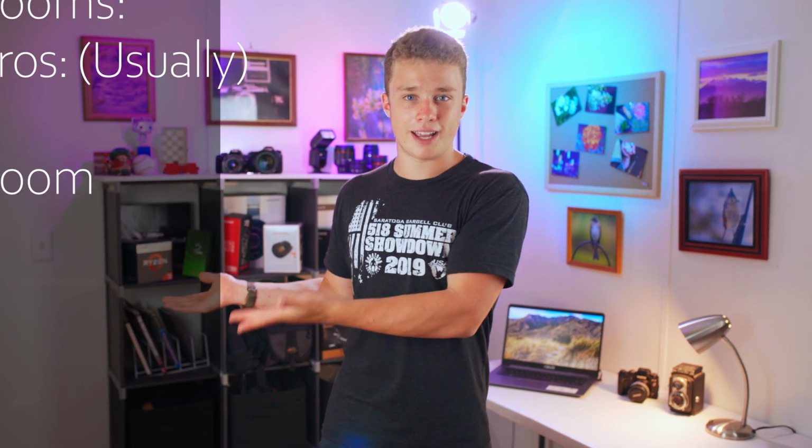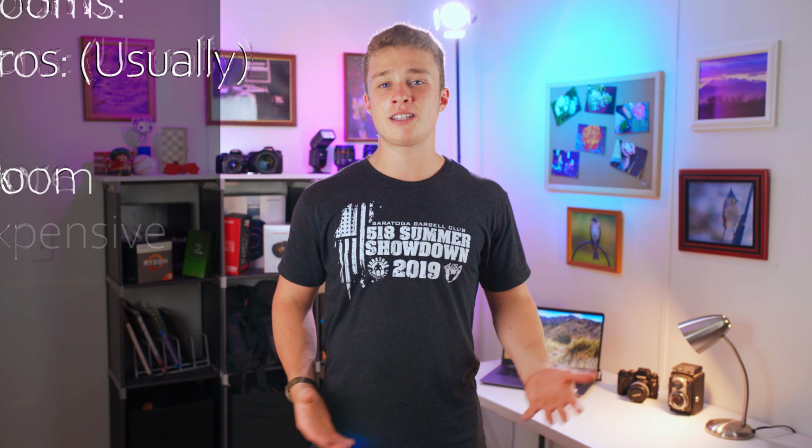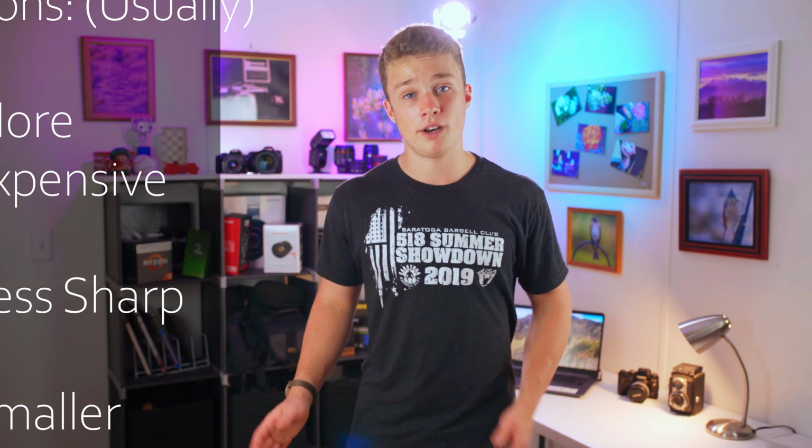Now let's move on to the pros and cons of a zoom lens. Zoom lenses can zoom in and out. That is very helpful in many situations. However, that's about their only pro, because when it comes to comparing them to prime lenses, they are more expensive generally, they are less sharp for the price, and their apertures don't open up as wide.